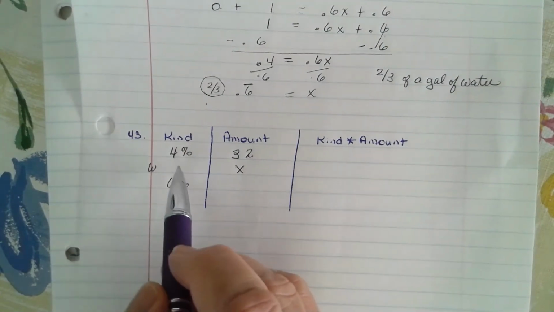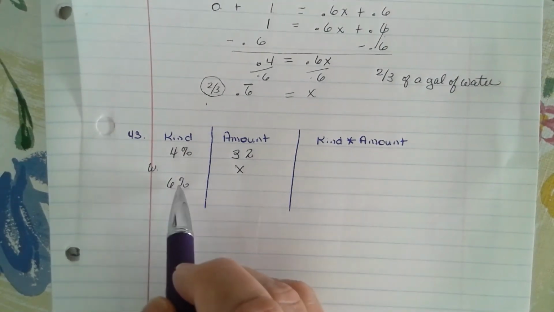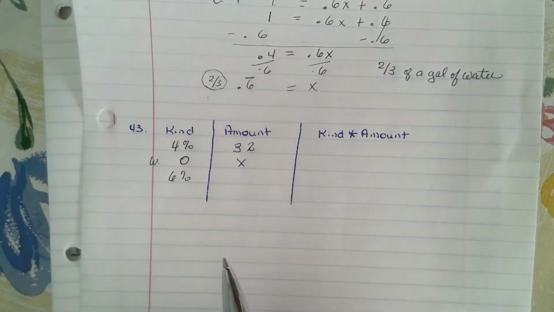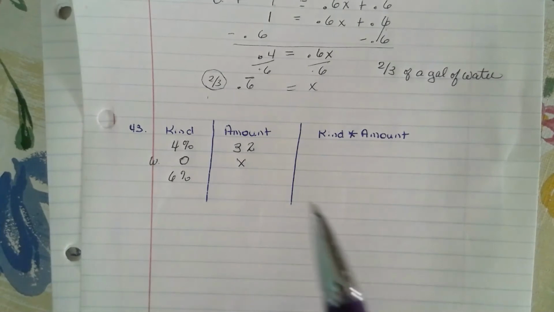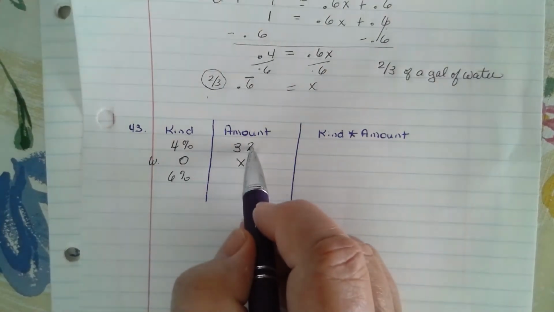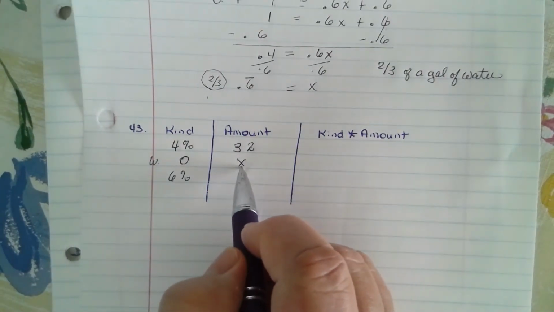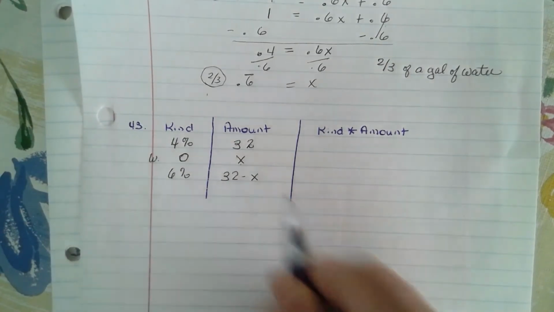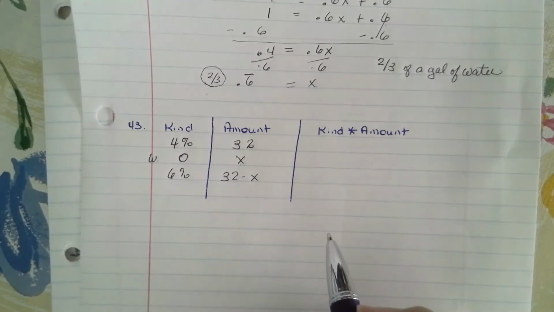Well, water hopefully has no salt in it, so that's going to be a 0. And 32, remember we're taking it out this time, so that's 32 minus X, because we're going to evaporate the water.